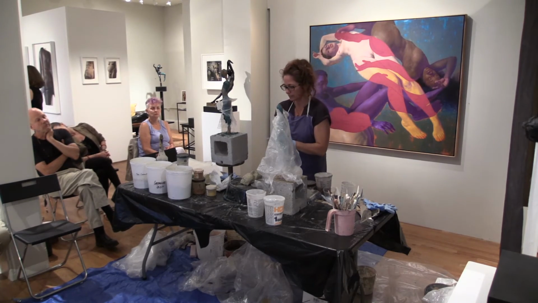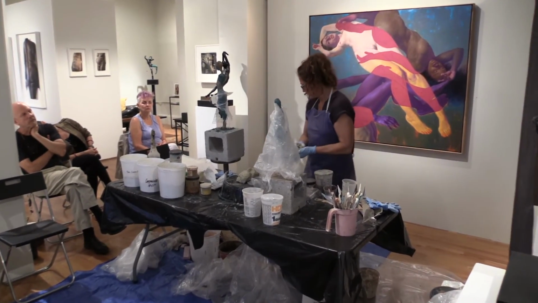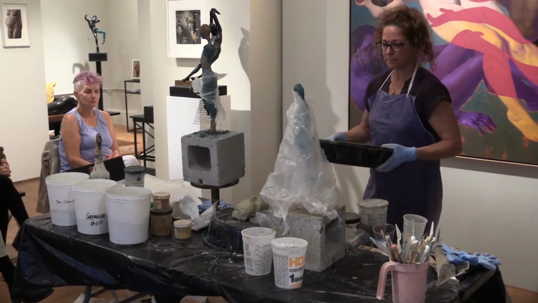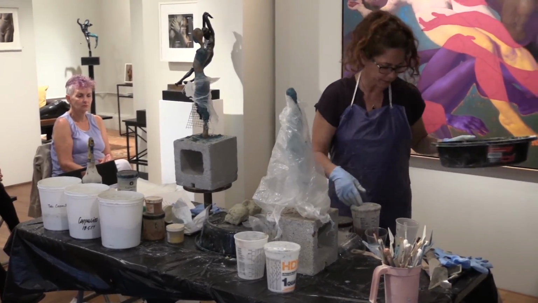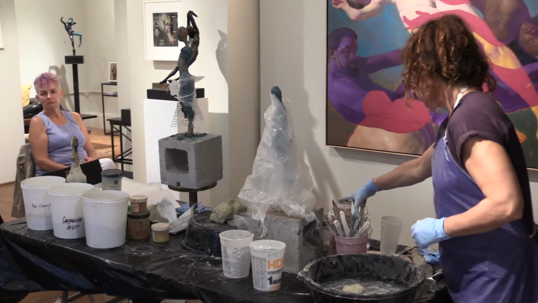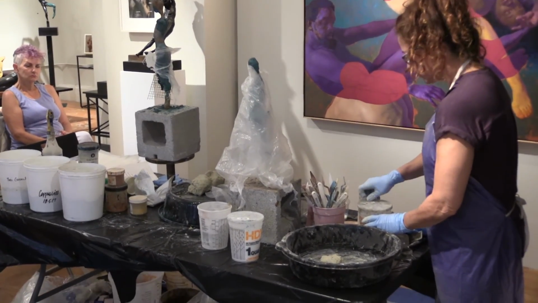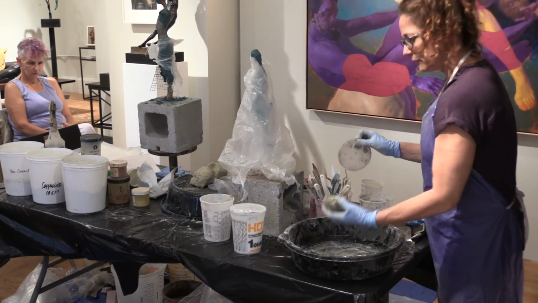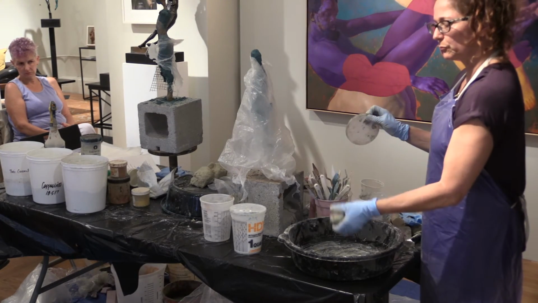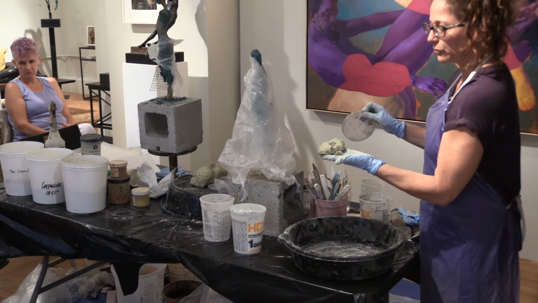Now this is getting a little crumbly, so I'm going to take my pan back because I want to put another layer on here. I'll come around and I'm going to put a little bit of the plasticizer. And this is not even, well, it is a little bit, but it's really got a crumbly surface.